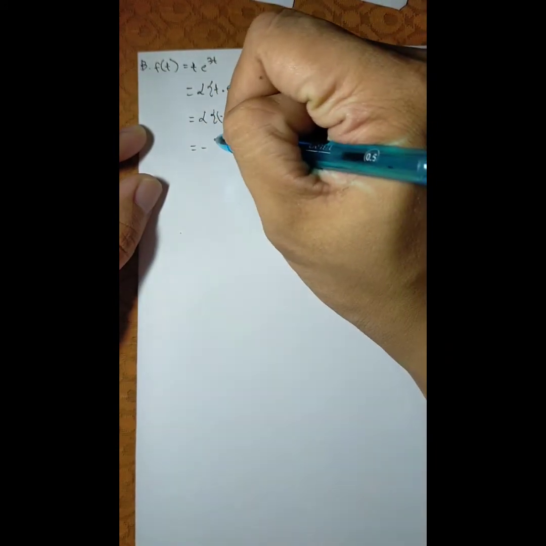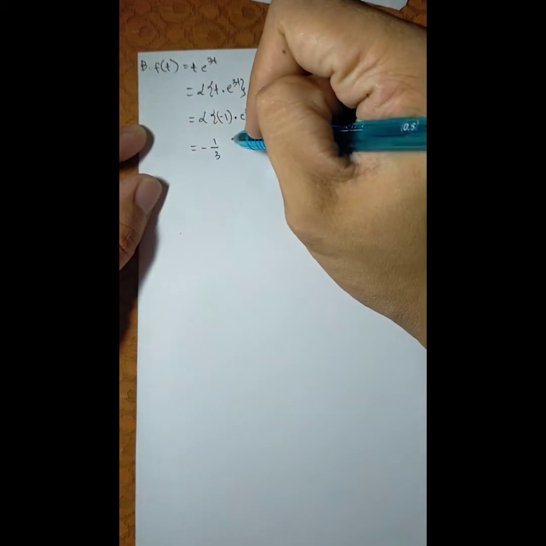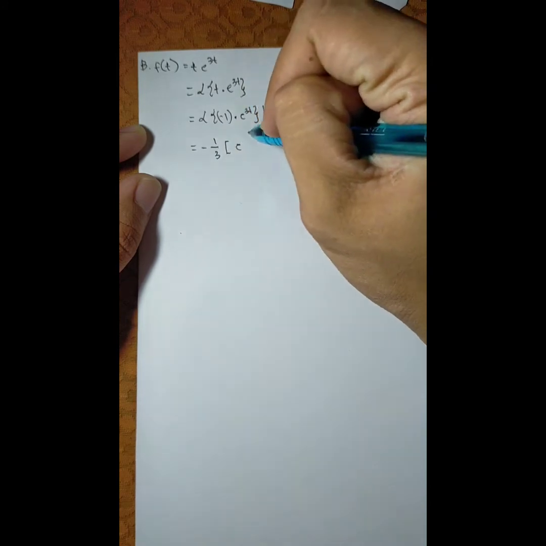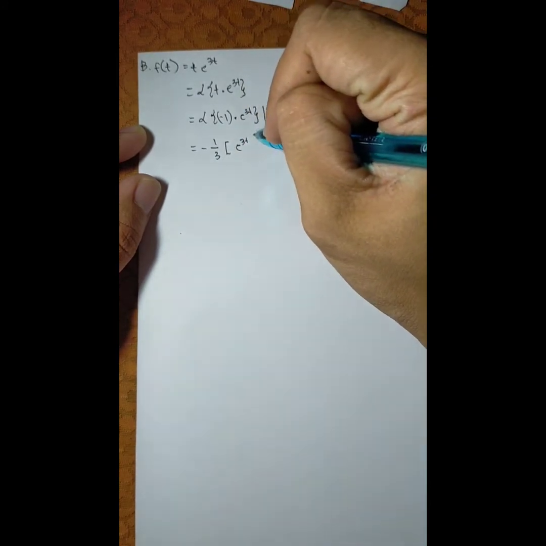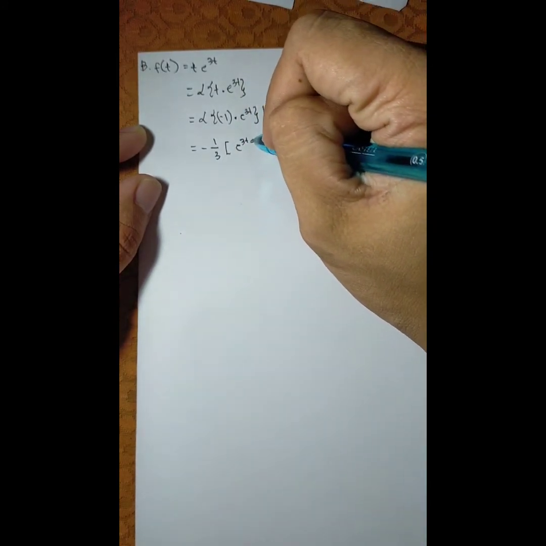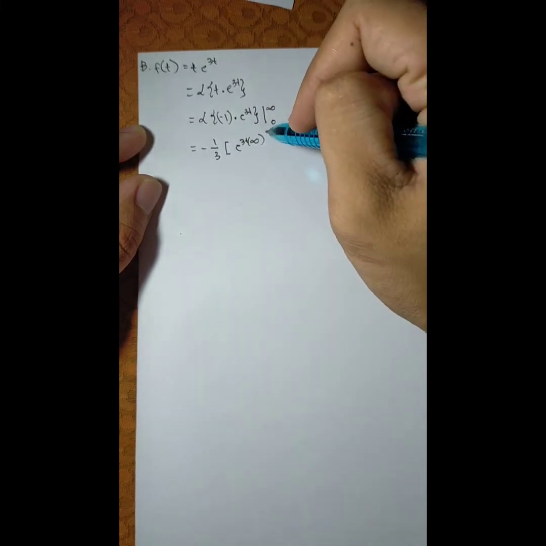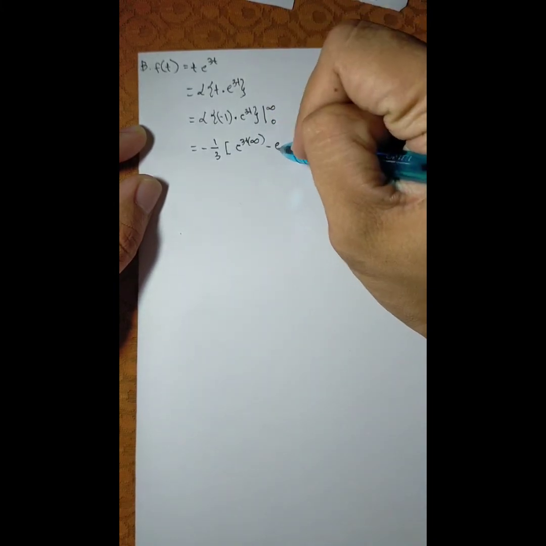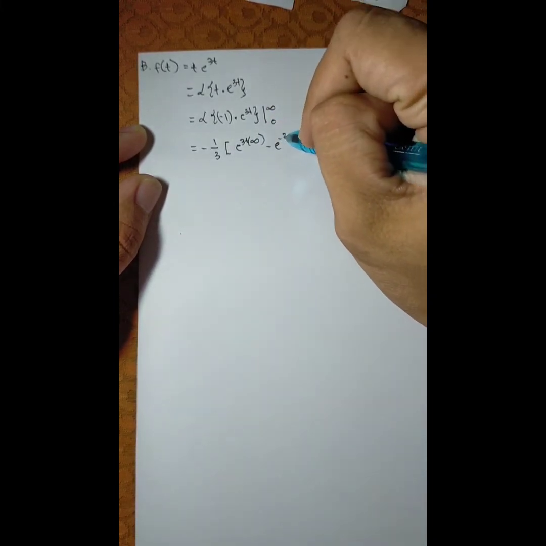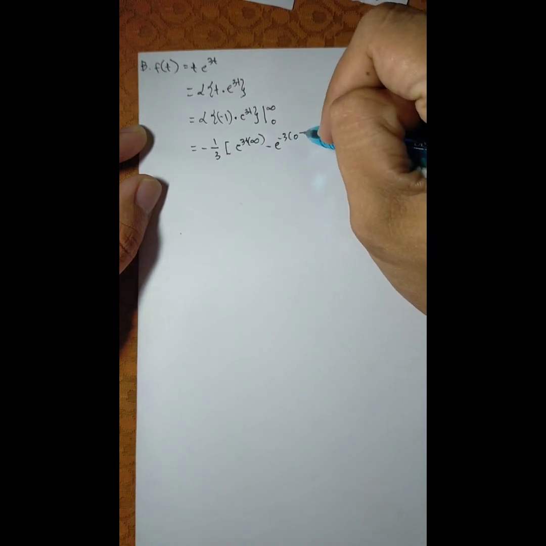This can be equal to negative 1/3 times e raised to 3t, infinity, minus e raised to negative 3 times 0.